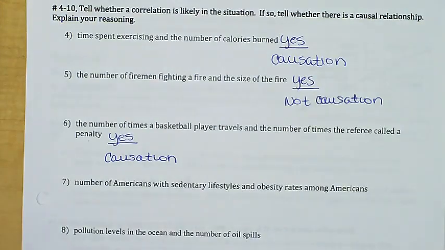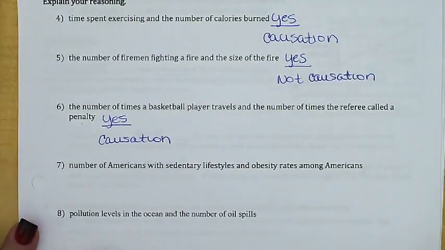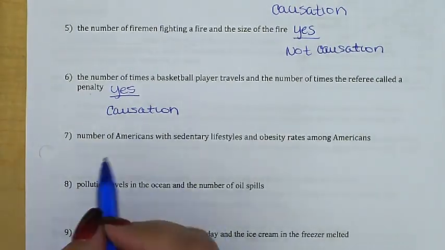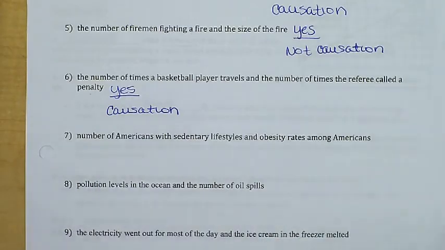So see if you can try the next few on your own and then come back and check back. Just try a few. You can pause the video, try them, and then press play.